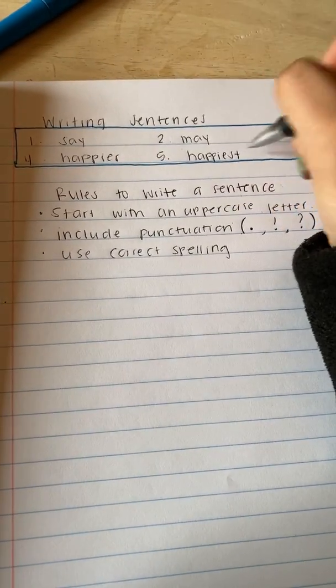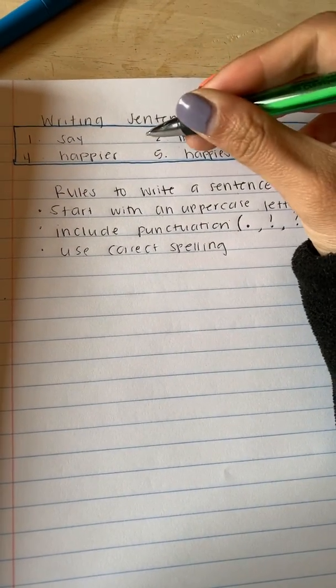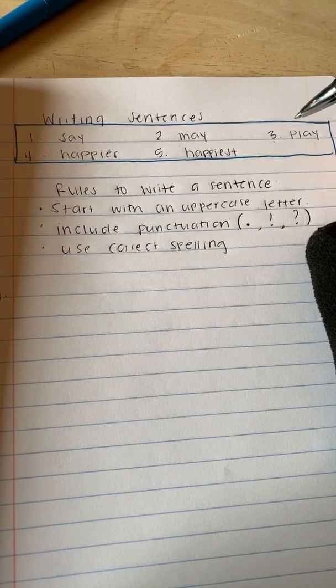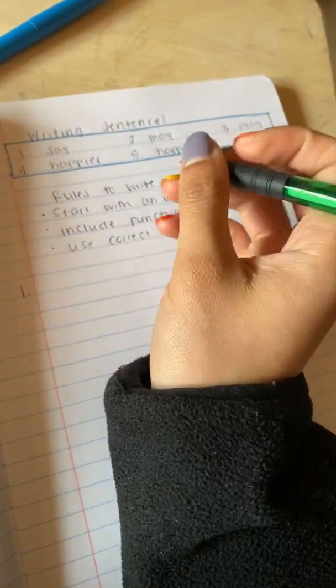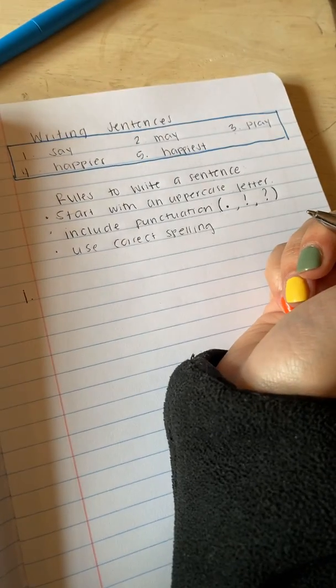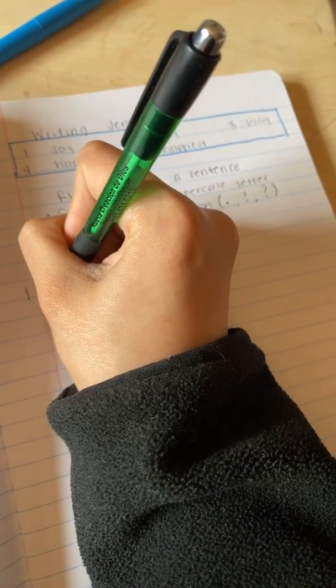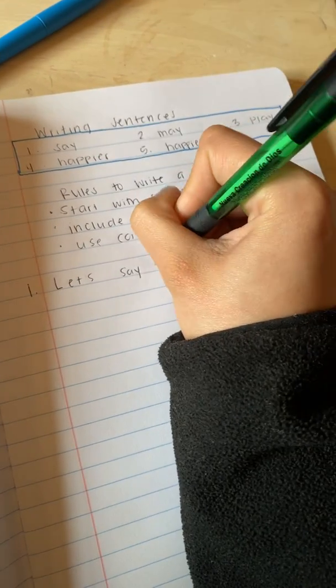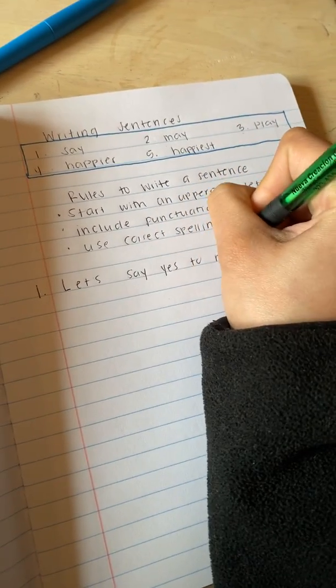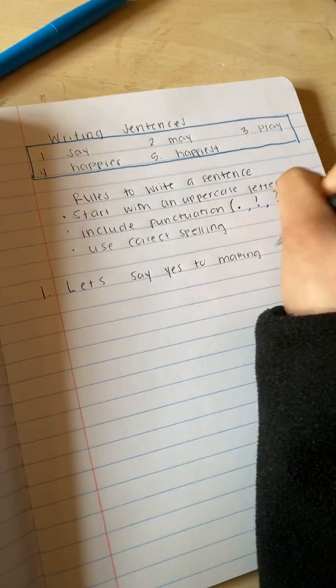So you should have your word bank with your words at the top, and those should be spelled correctly. So let's do an example for number 1. I'm going to look at my word, say, and I will use it to write a sentence. So I will put: Let's say yes to making a cake.